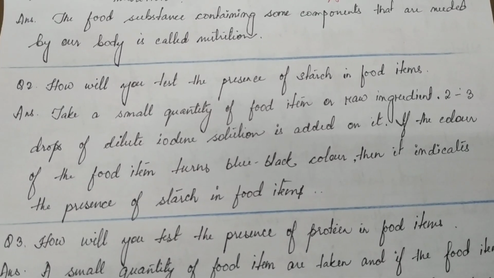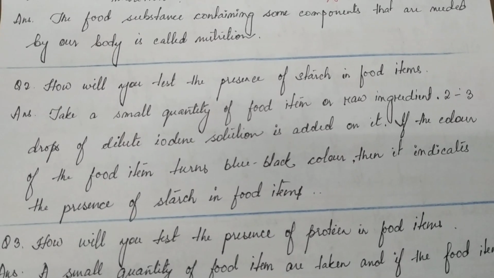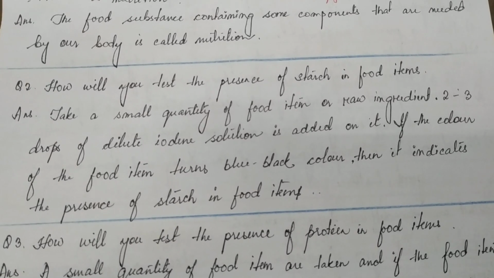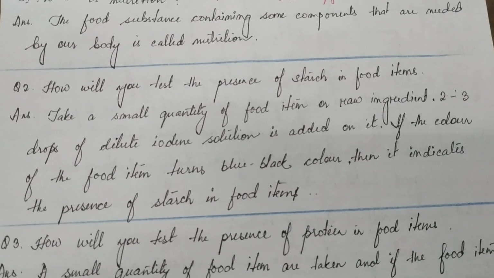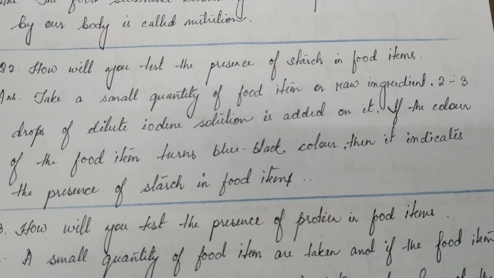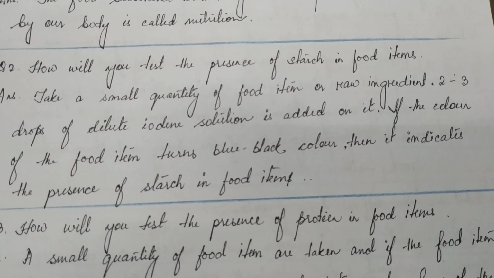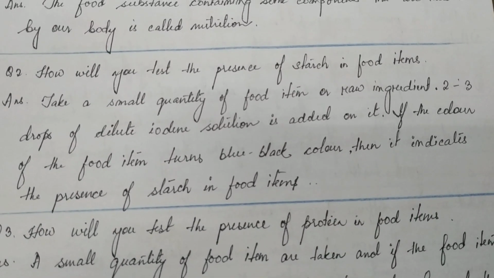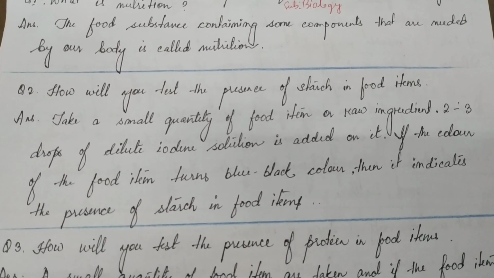Take a small quantity of food item or raw ingredients. 2 to 3 drops of dilute iodine solution are added on it. If the color of the food item turns blue-black, then it indicates the presence of starch in the food item.